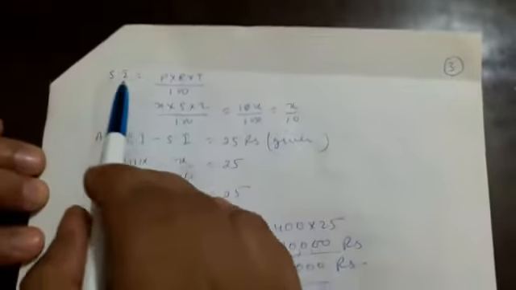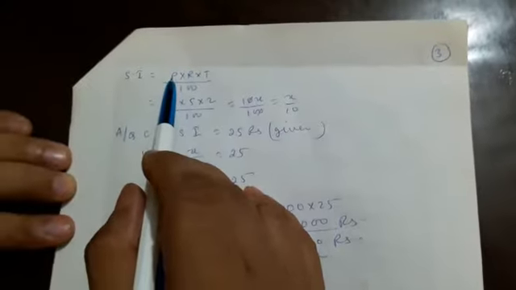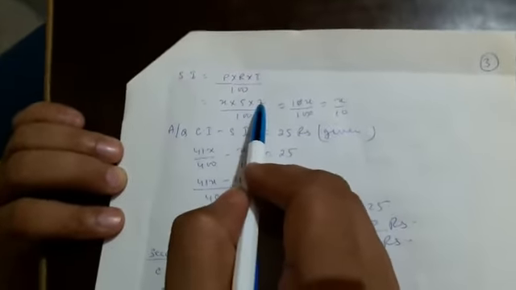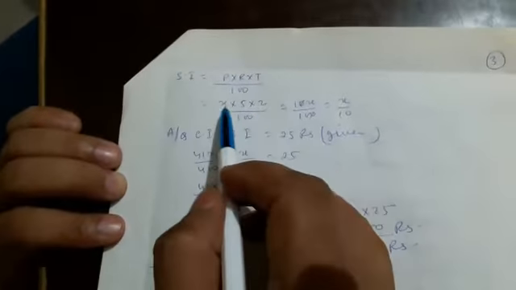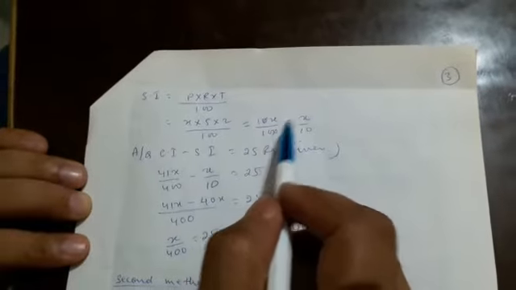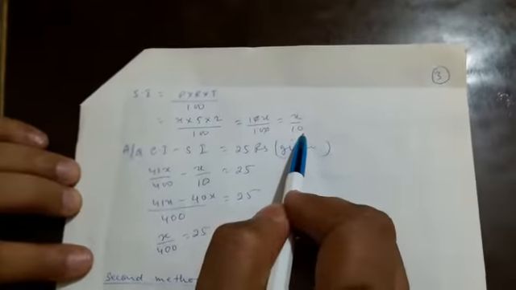Now we will find the simple interest. As we know, simple interest is PRT upon 100. So here principal is X, rate is 5, time is 2. So 10 X upon 100. The zeros will cancel out, X upon 10. This is our simple interest.